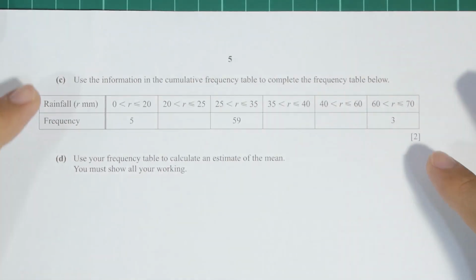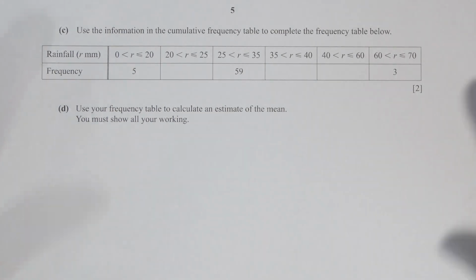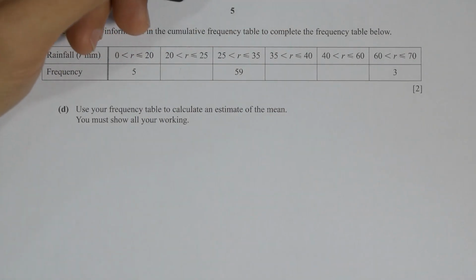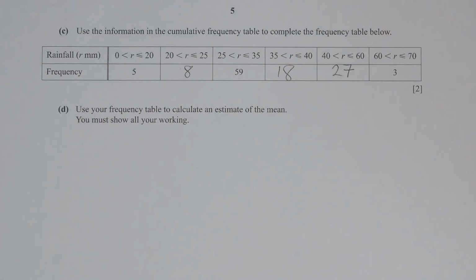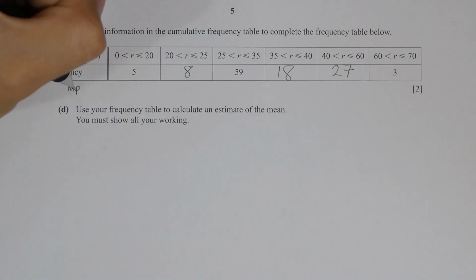Part C. So you're required to find the respective frequencies now. Okay, so from the cumulative frequency, you work it back, then you will get 5, 8, 59, 18, 27, and 3.